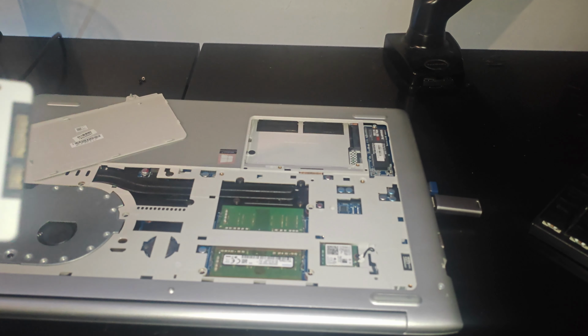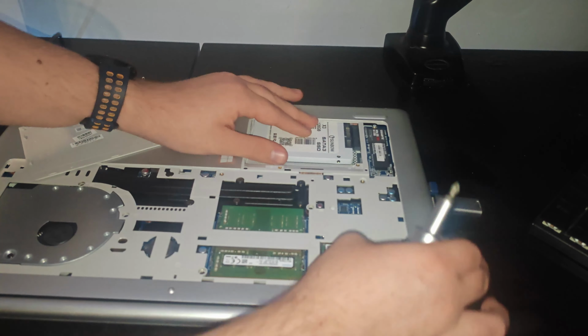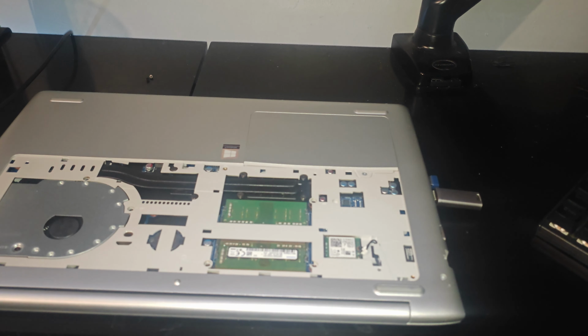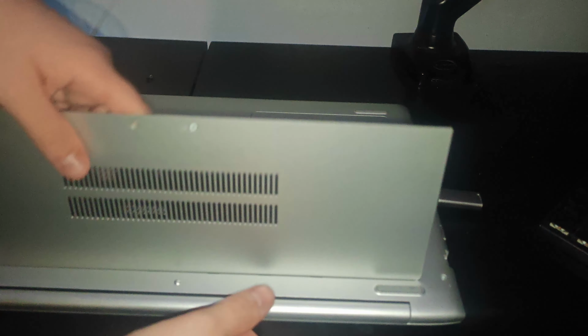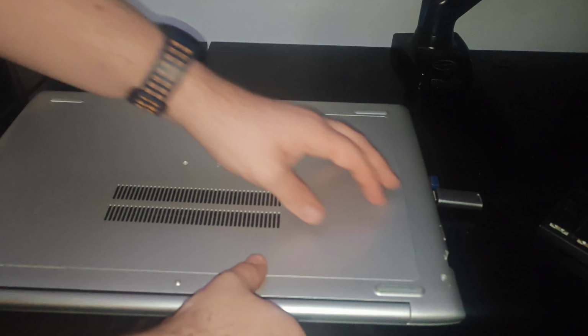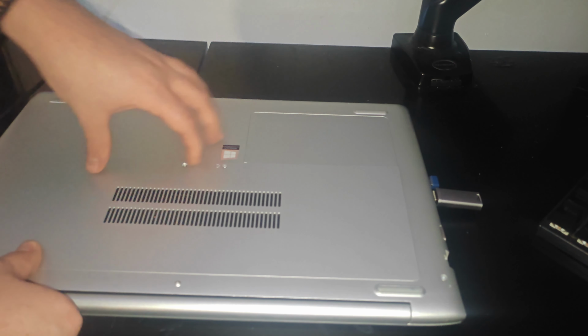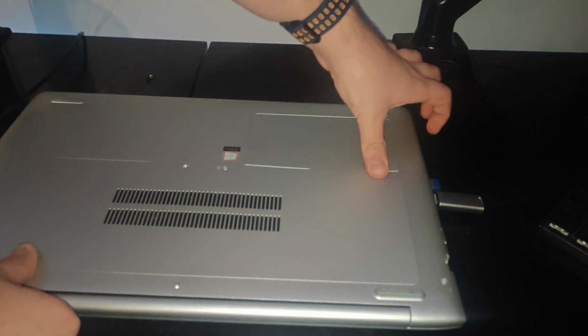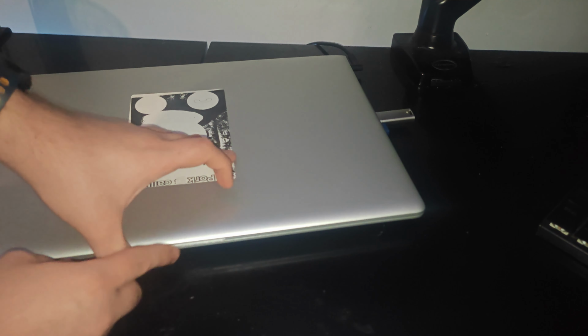This is not permanent, so I'm just going to put this in like that, and then we're going to take this back in here. Is that a crack? No, that's just a bit of antenna or something. Put this down here like that. Get this nice and open back up.